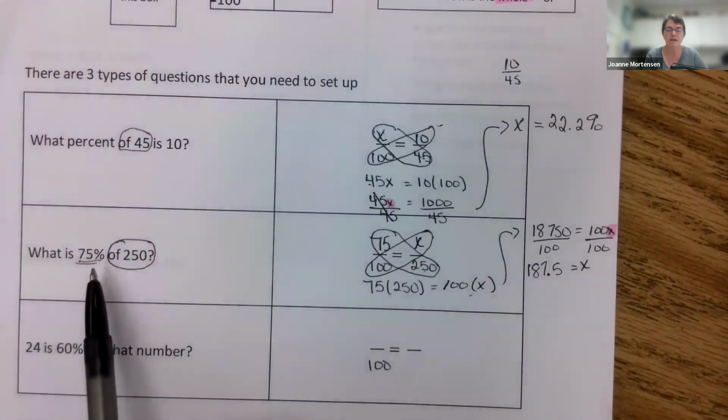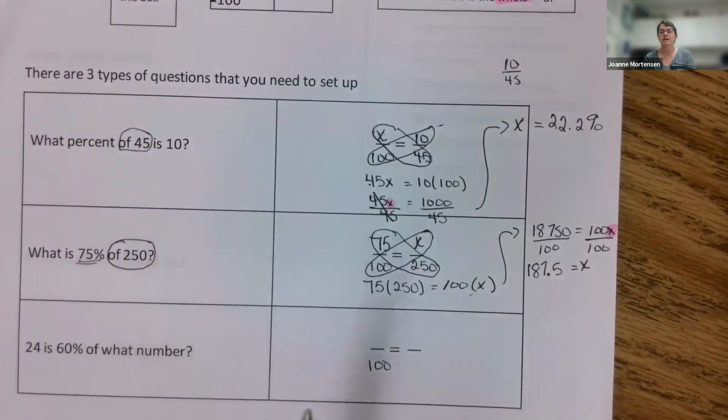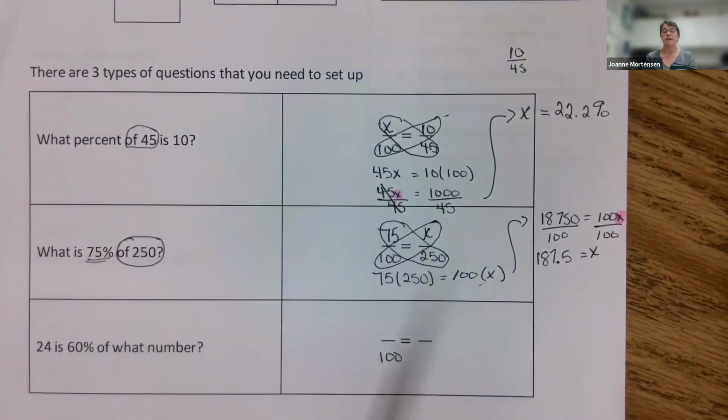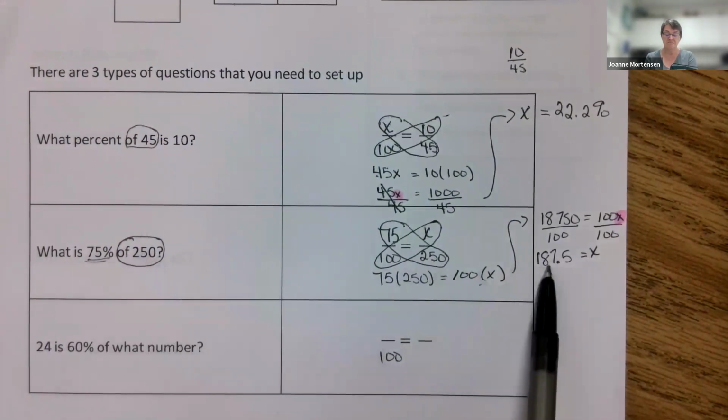And that makes sense to me because I know 75% is, and I bet you do, you know what fraction it is? It's like 3/4. So I need 3/4 of this, and yeah, that's possible. That seems like a reasonable answer.